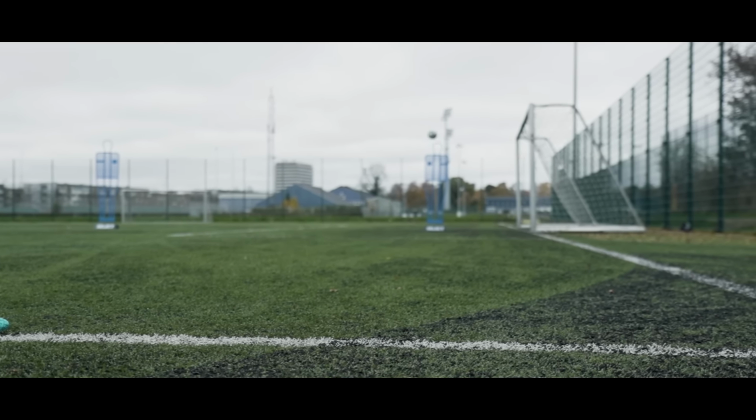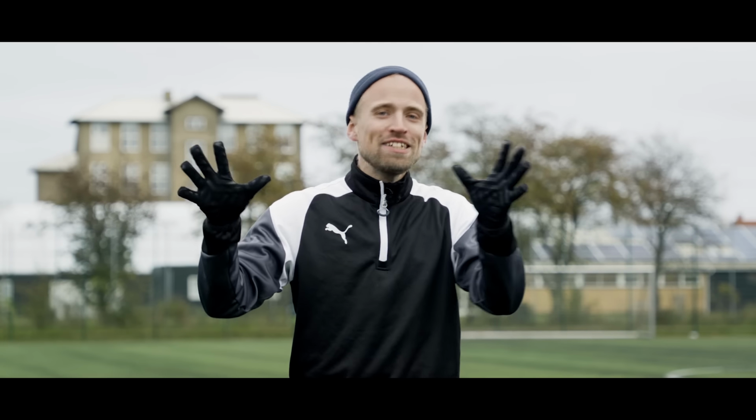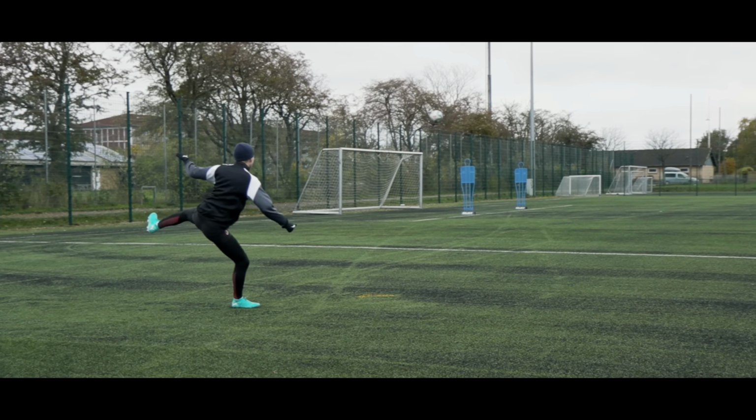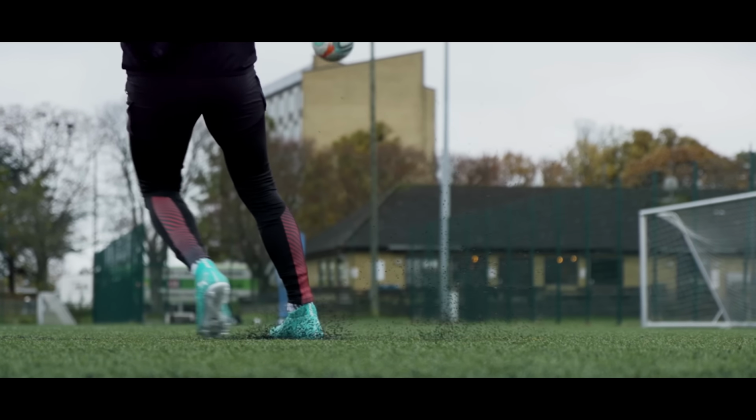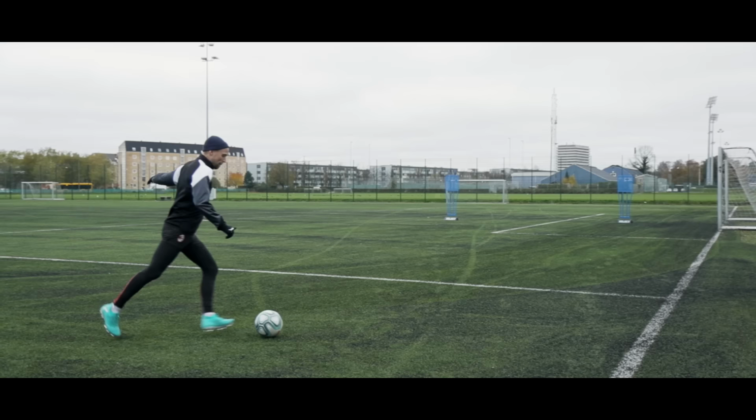Of course, there are a million different ways of making a dangerous cross, but if you learn these 3 different types of crossing, you have some very deadly and highly effective tools that you can use from your locker in different situations.